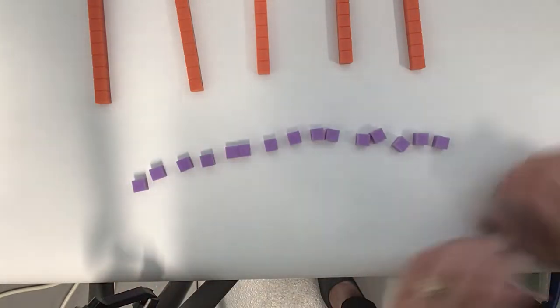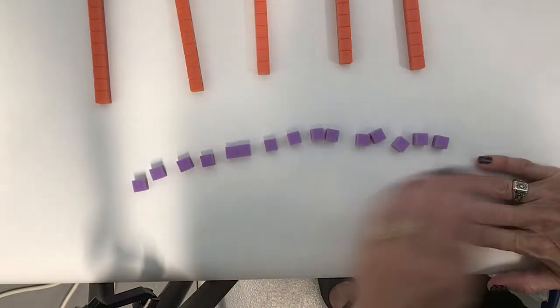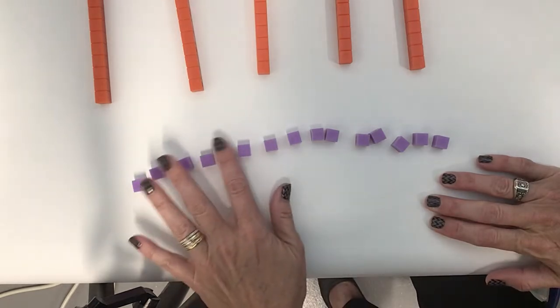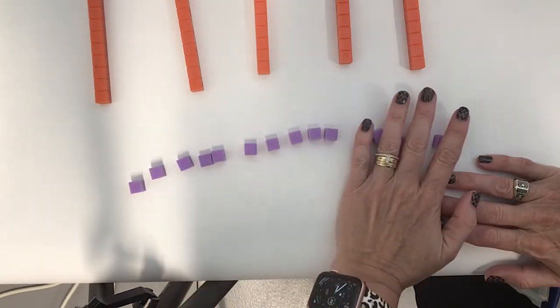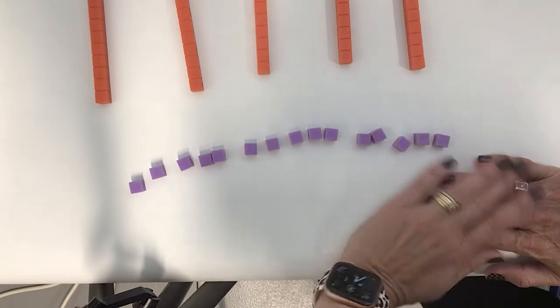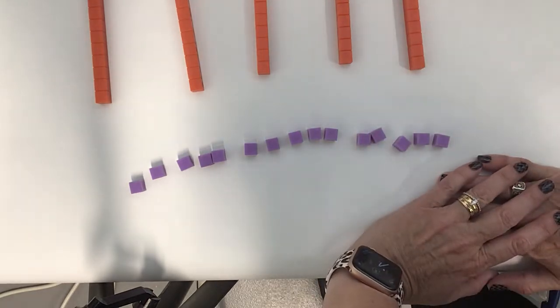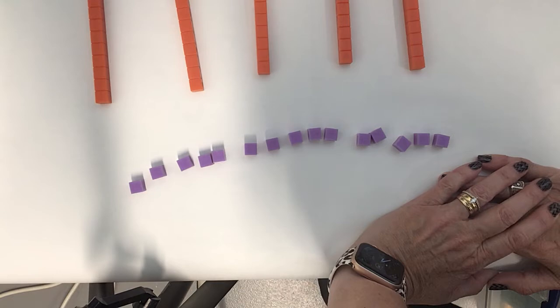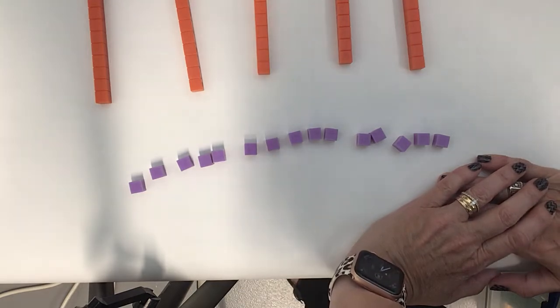Now I can easily say I have all of these hundredths that I still have to share. This is 5 hundredths, here's another 5 hundredths, here's another 5 hundredths. So I have 15 hundredths to share. And 15 divided by 5 is 3, no matter what the unit is.